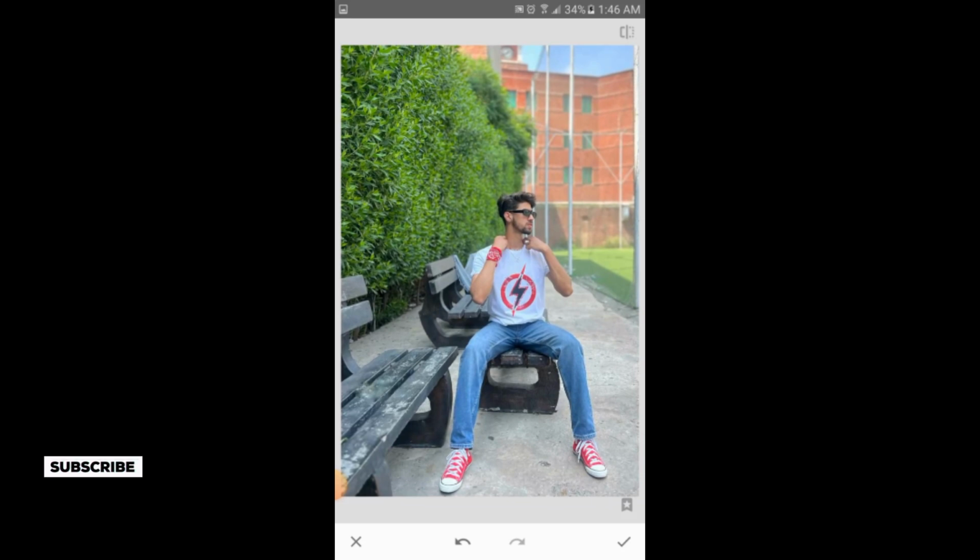So this is the simple process of removing any object from the photo.